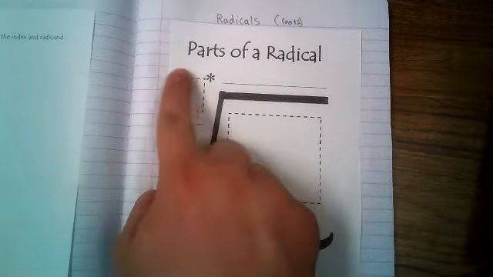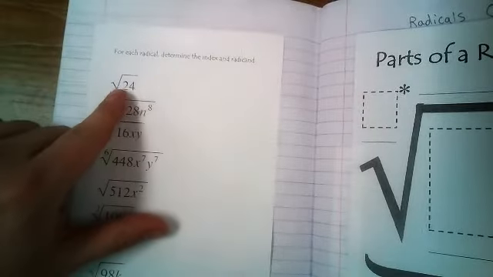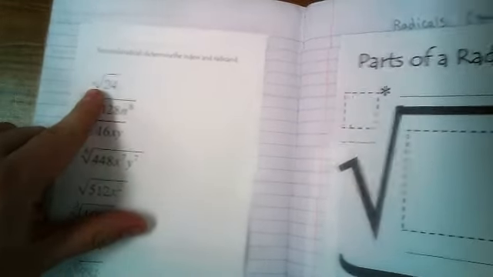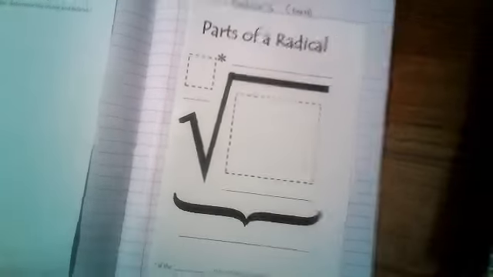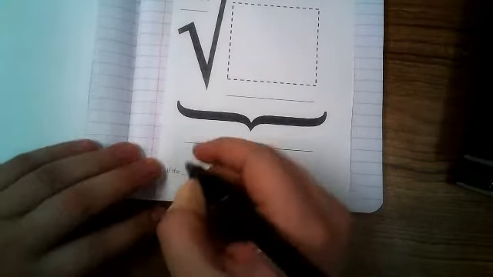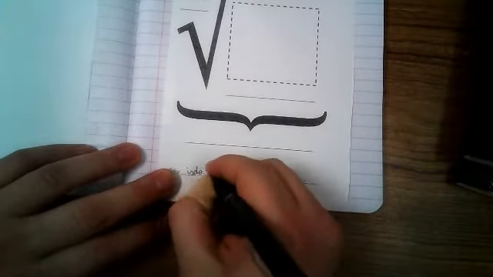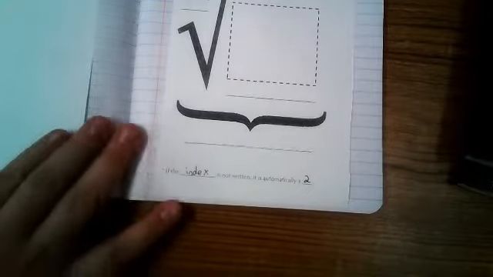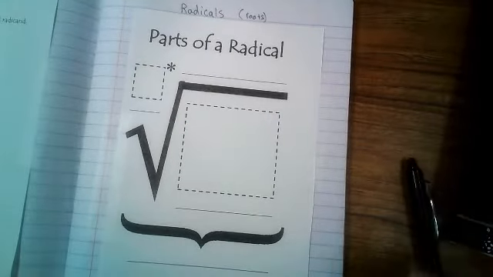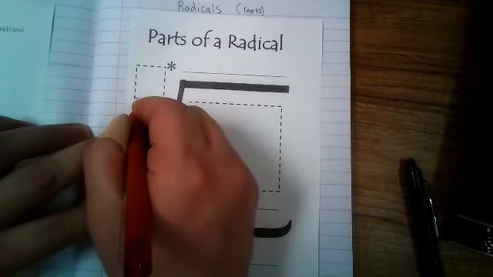Now, if there's nothing here, which is what you generally see up to this point, you've only seen something like square root of 24. We assume that the index is 2. So right at the bottom here, okay, if the index, and I'll explain that term in a second, if the index is not written, it's automatically a 2. Now you're probably asking me, well, what is the index? The index is this number right here.